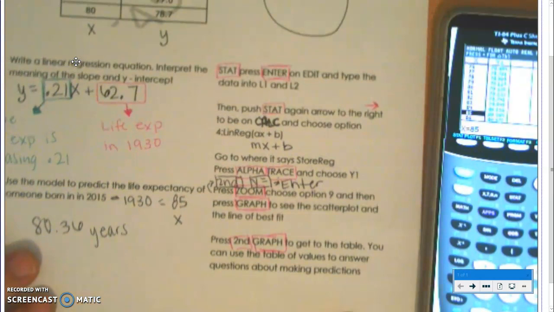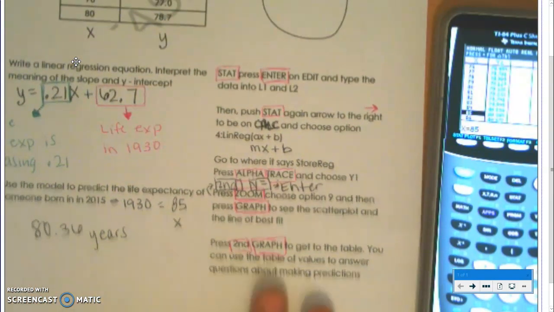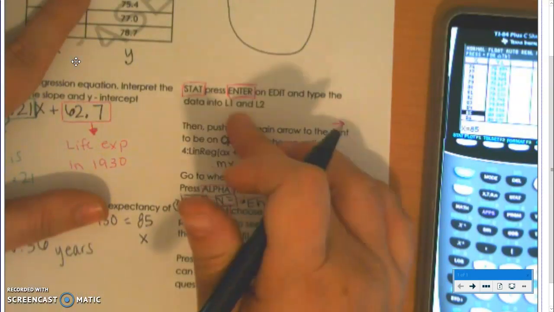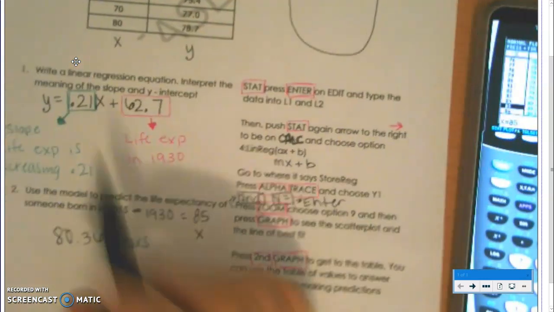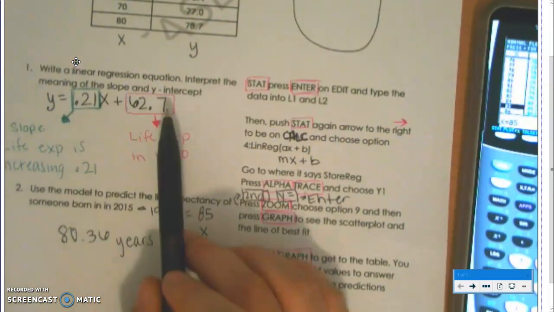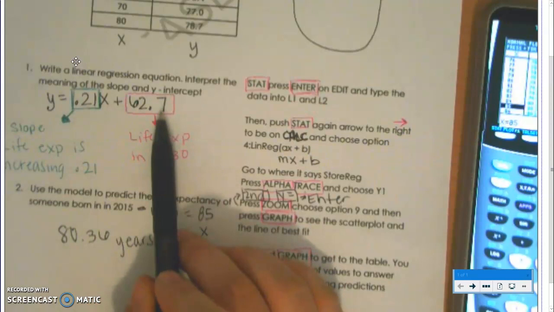All right, so for each problem, the table is going to change, but these steps are going to be the same steps for every line of best fit problem. And if you're having trouble interpreting the slope or interpreting the y-intercept, then watch the other video to help you.